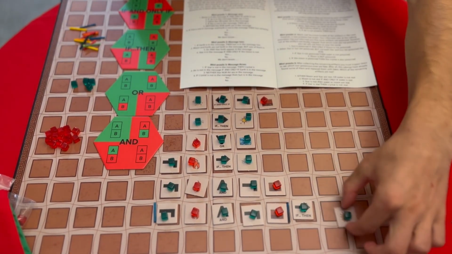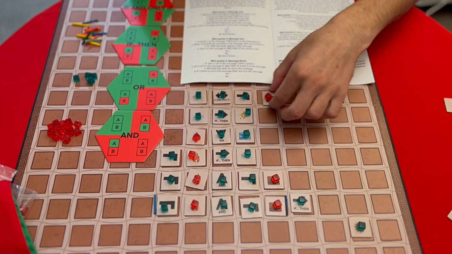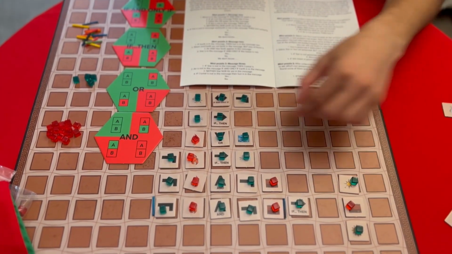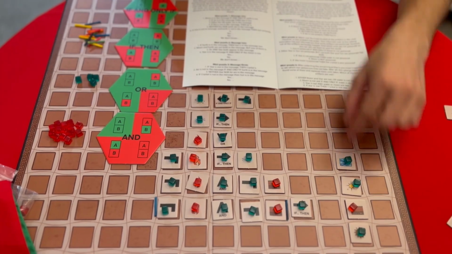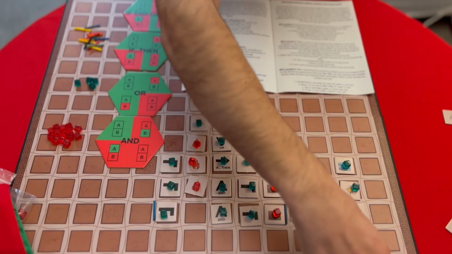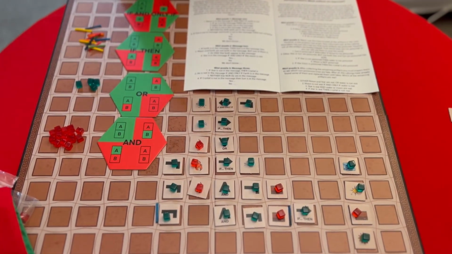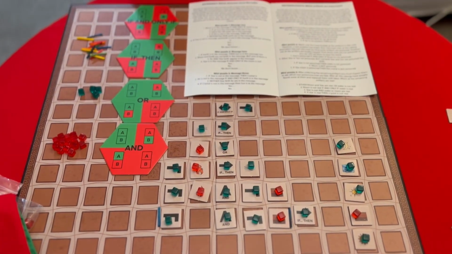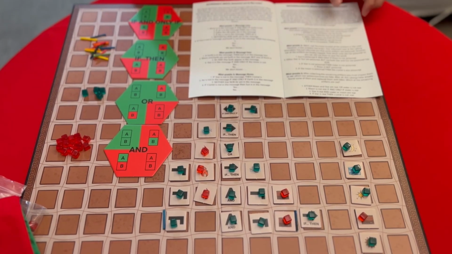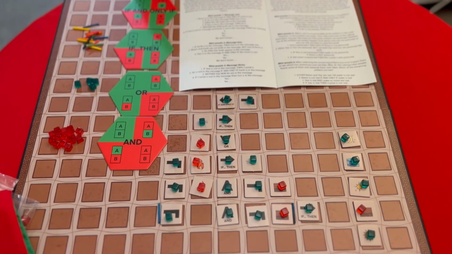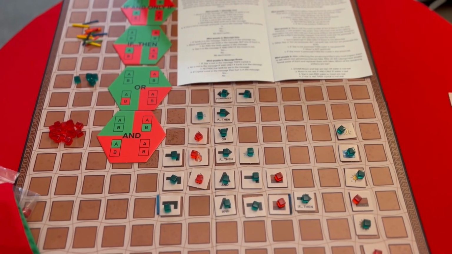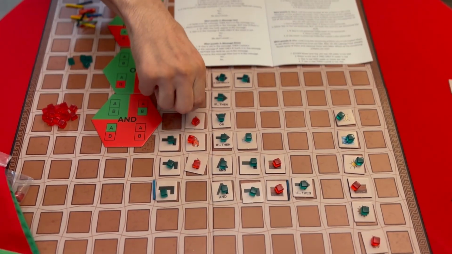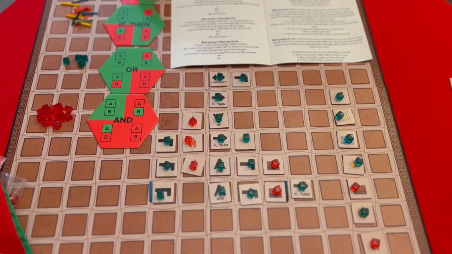So we know that sun is green. We know that earth is red. We know star is green. We know water is green. And we know fire is red. And we also know that moon is green. So we have solved the puzzle. Now we can go check in the solutions whether we got it or whether we made a mistake. And also, wind is green.